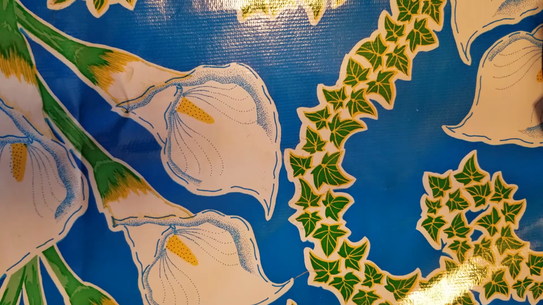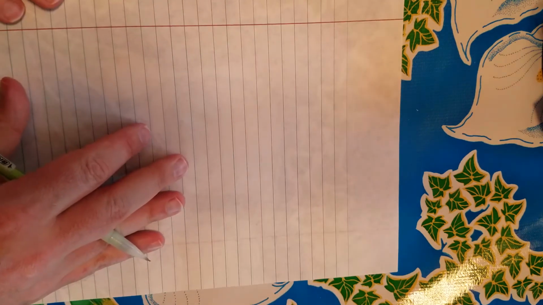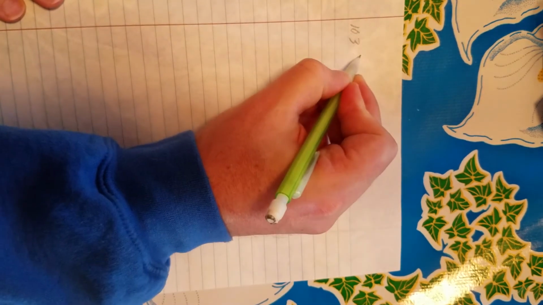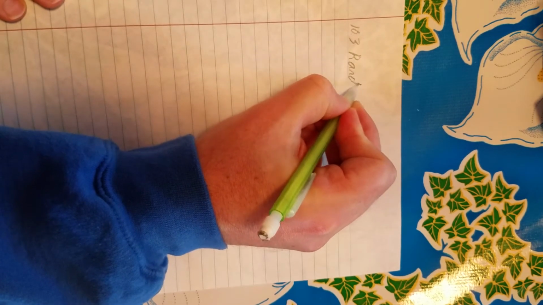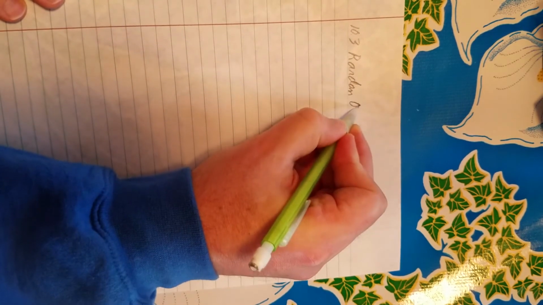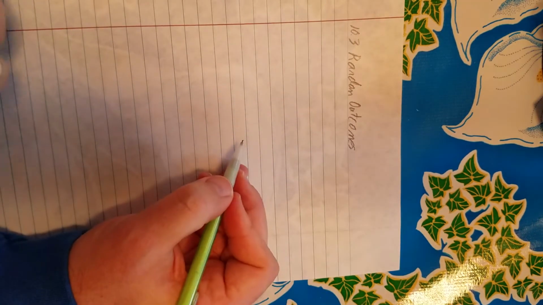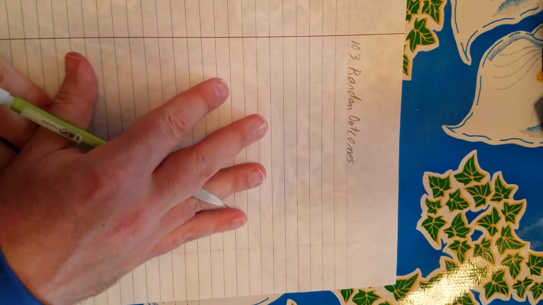Lesson 2 will be 10.3. Random outcomes. This is similar to the first lesson, but just adds a little bit to it.